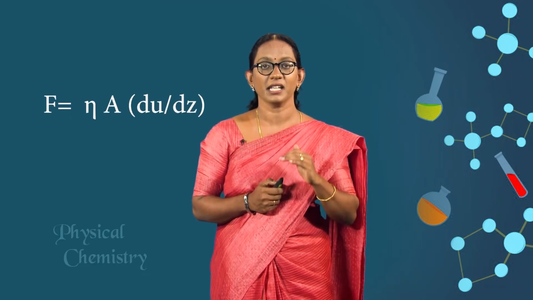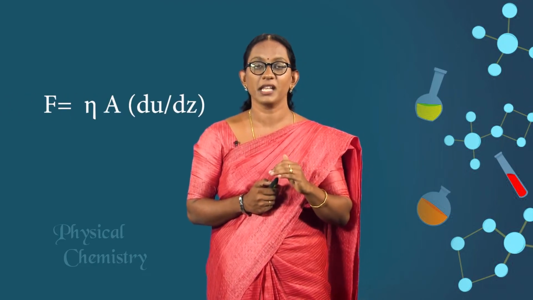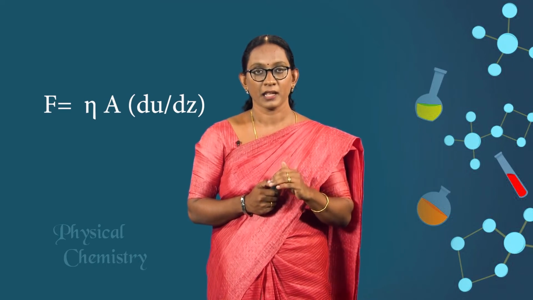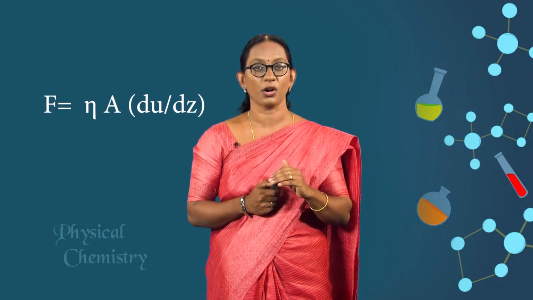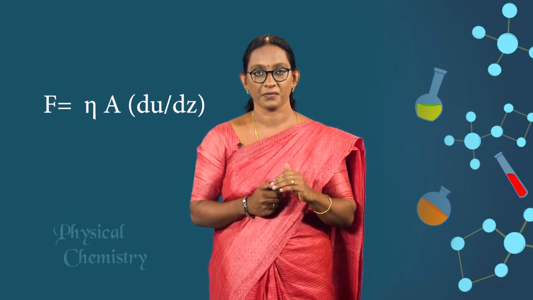To change this proportionality sign, we multiply by a constant, so that the equation becomes F equal to eta into A into du by dz. This proportionality constant eta is known as the coefficient of viscosity.